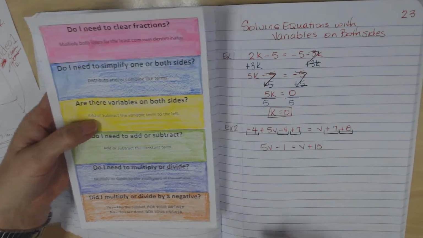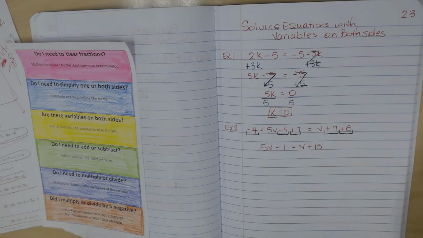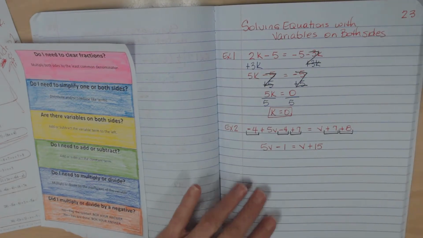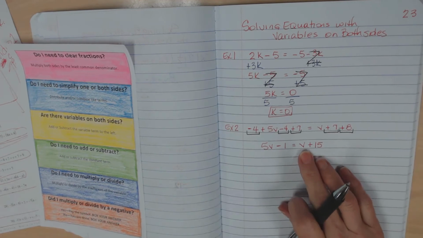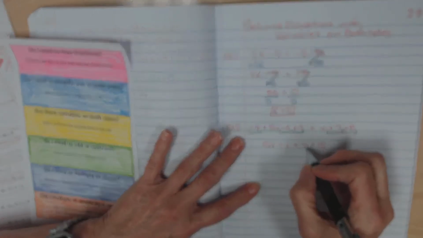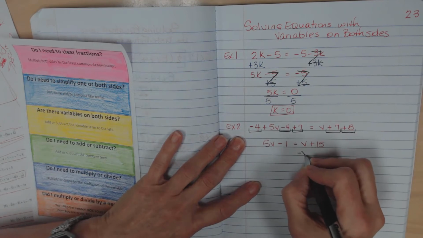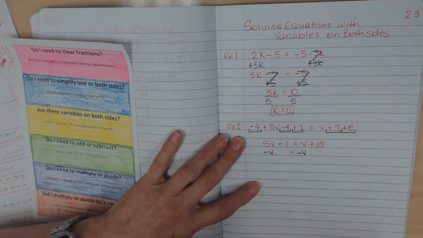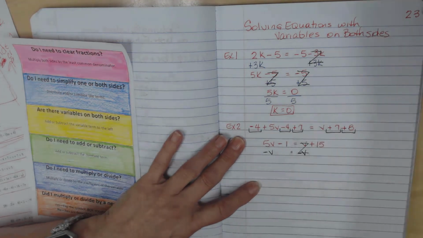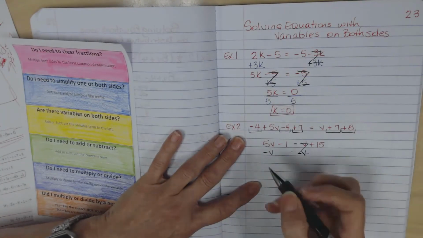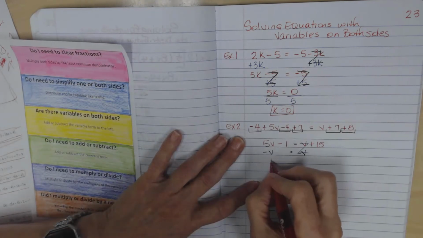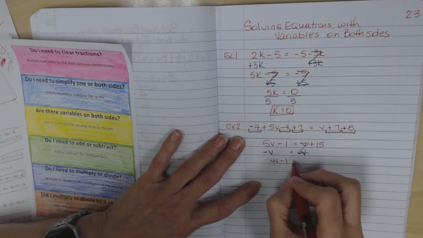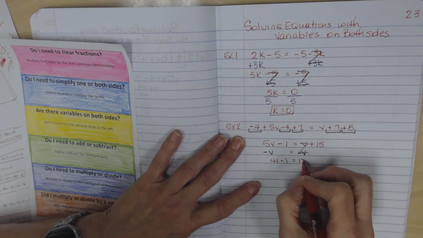So now we have simplified both the left and the right-hand side. So now we can move on to the next question, which is, are there variables on both sides? And indeed, there are variables on both sides. So what we're going to do here is get rid of the variable that's on the right-hand side. This is a positive 1v, so to get rid of that, I need to subtract v. And what I do to one side, I do to the other. These two are going to zero out. A plus 1 and a minus 1 make 0. 5 minus 1 on the left-hand side is going to give us a 4v. Then we bring down our minus 1, and then we have our 15.